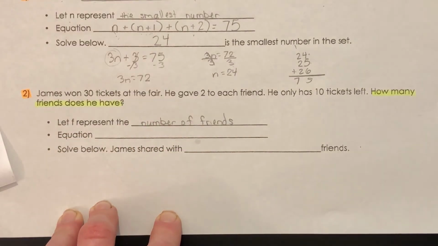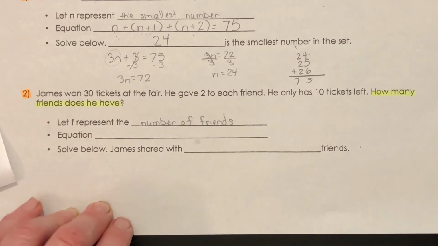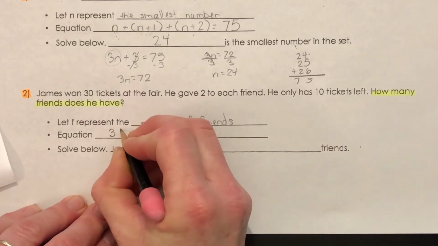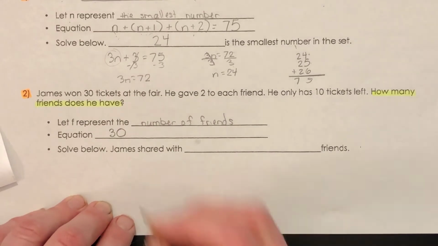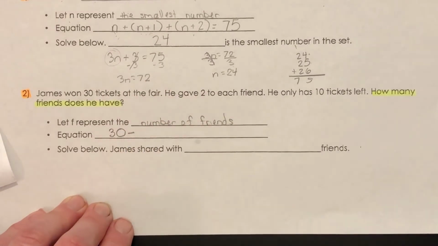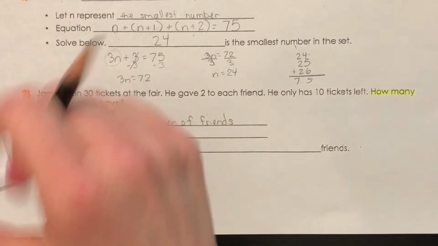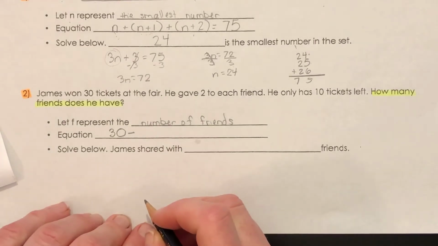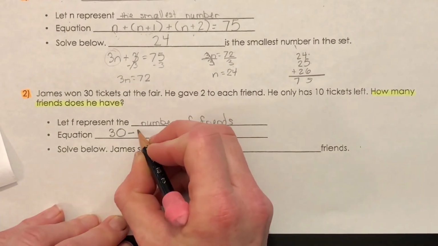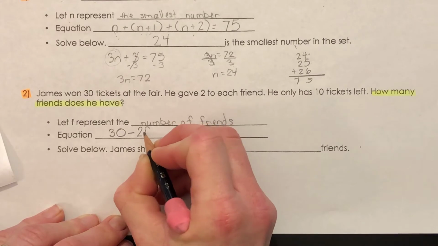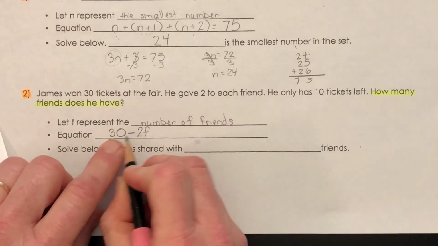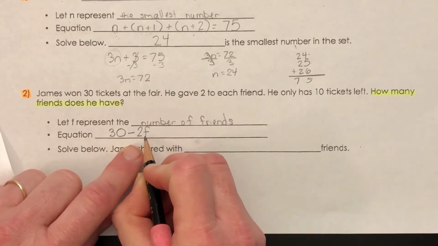So he won 30 tickets. He gave 2 per friend. And then he had 10 tickets left. Okay, so 30 tickets. If he gives away the tickets, we're taking away. He's gonna give these away, give these away, give these away. Each friend gets 2, right? So we're gonna multiply 2 times each friend. So he gives away 2 for each friend.